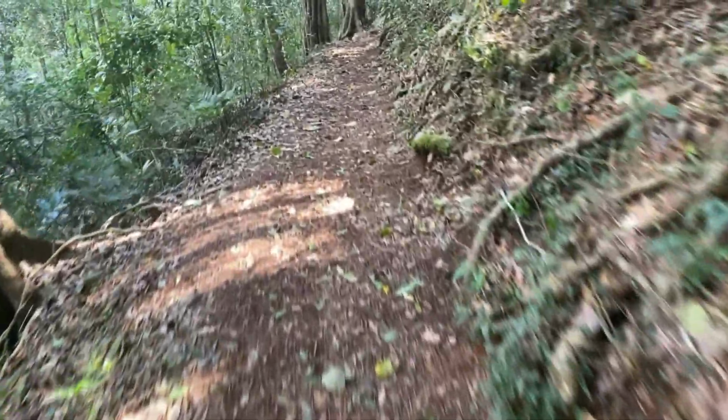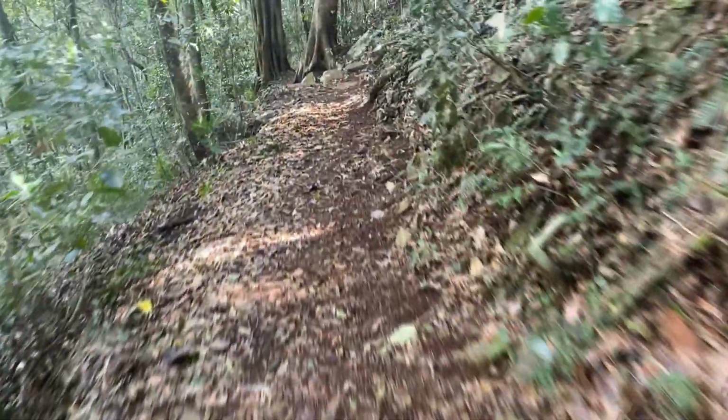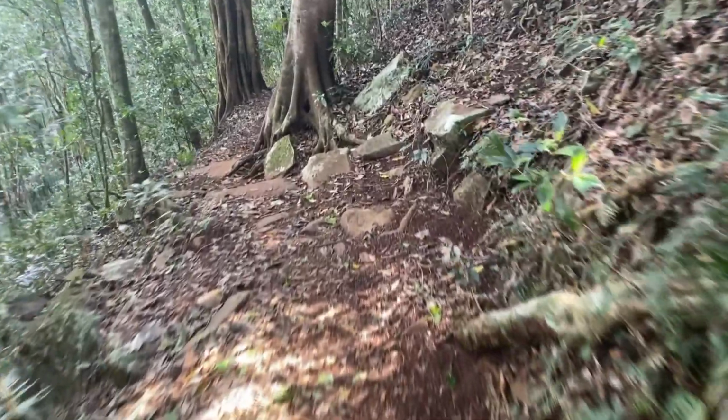Better concentrate because this isn't a very wide path. And I think I'm about to go down, so I'm going to have to concentrate and turn you off. Yep, alright, turning you off.